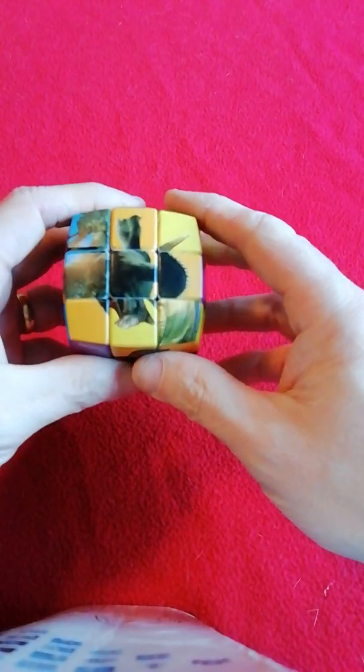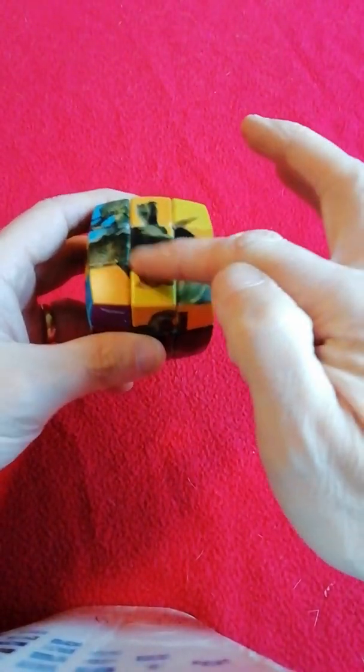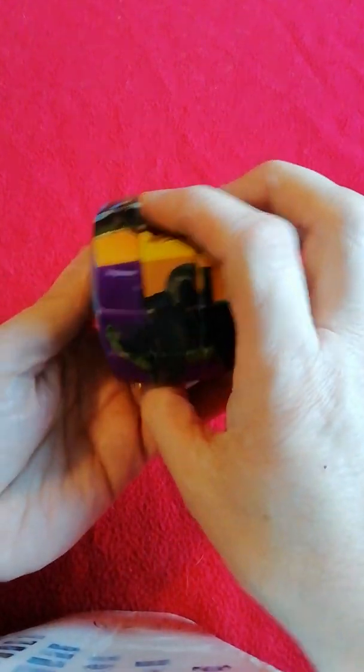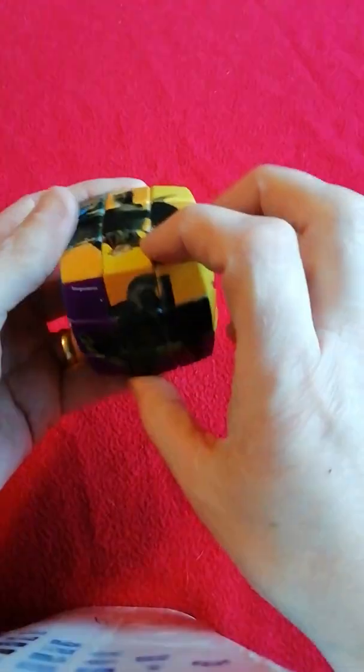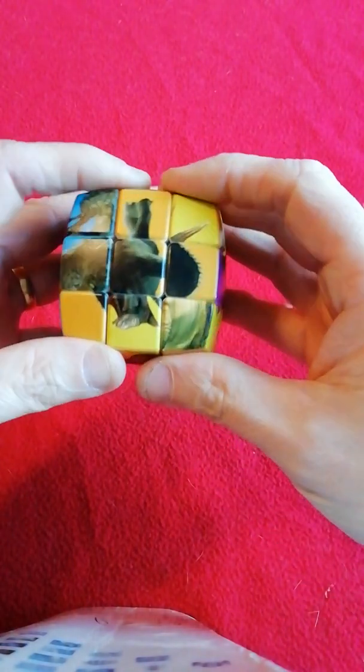Now what we're looking for is an L shape here. If we have the L shape here, we do rotate double face, then we do a right algorithm, then we put the double face back. If we don't have the L shape, we do just a single F, right algorithm, put the F back again.